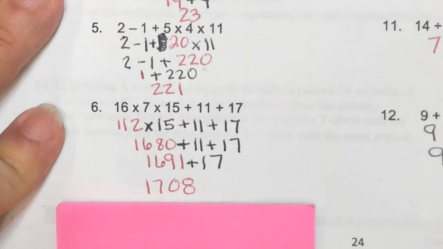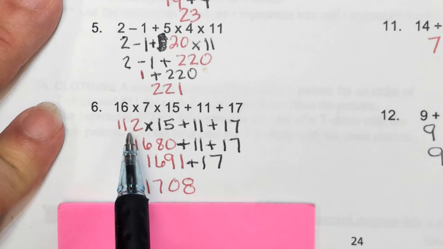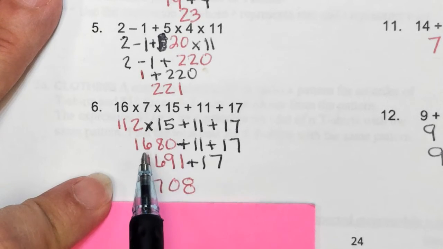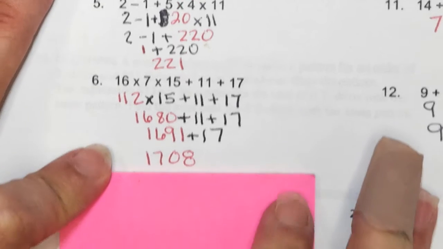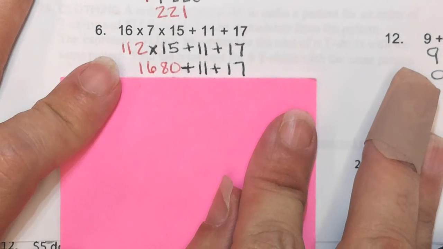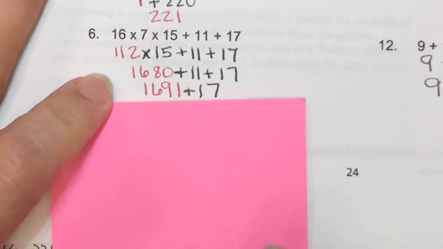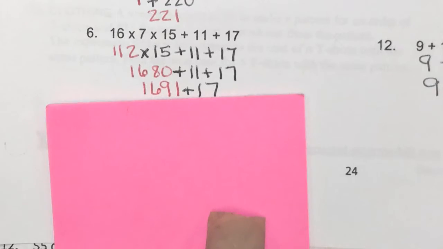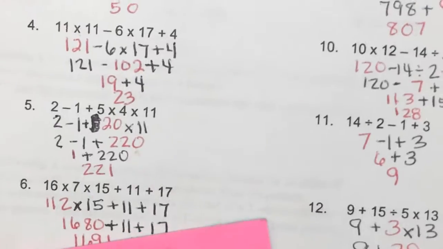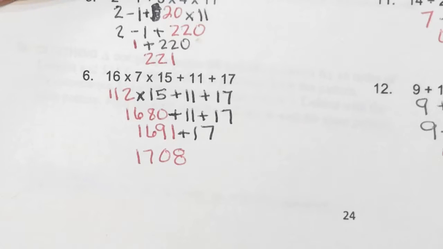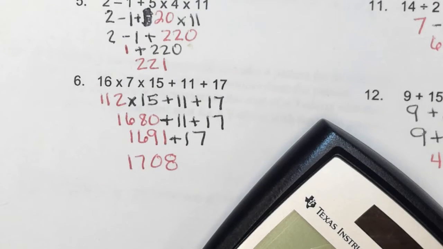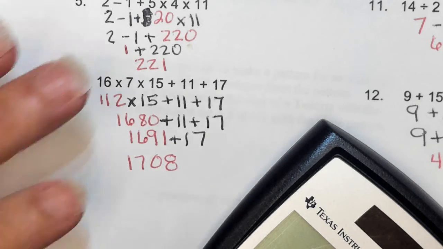Okay, number 6. We multiplied and got 112. You have to multiply again, and yes, you get in the thousands. This is where I kind of warned you yesterday. You would get 1,000 numbers. Then, you can hand me that. You add 11. And then you would add 17. Now, next thing is, any questions on 6? And I realize these were honestly pretty easy.